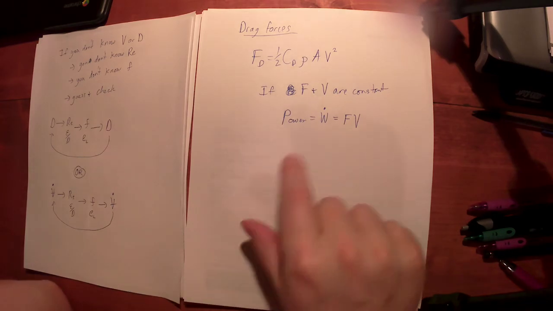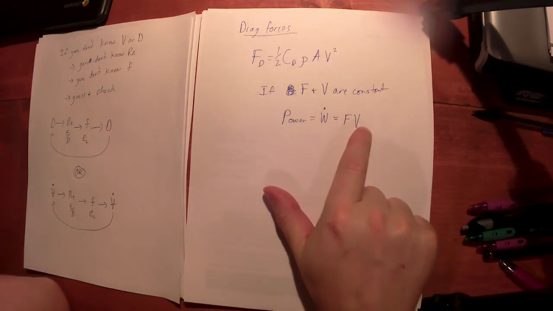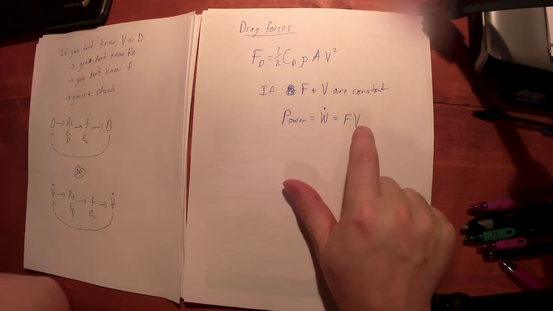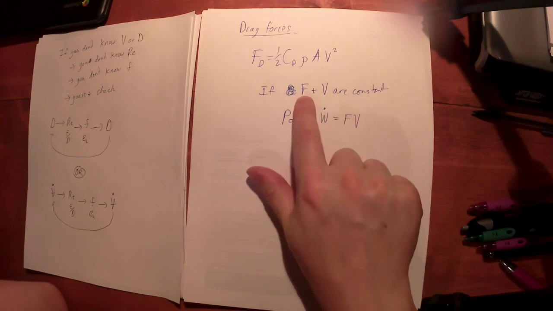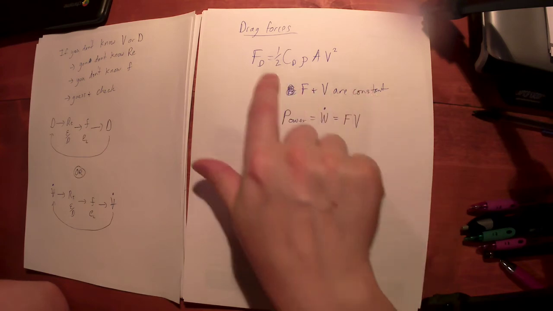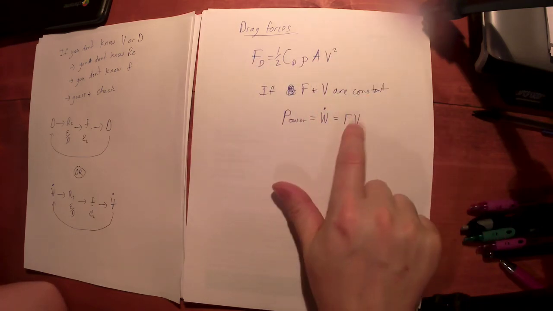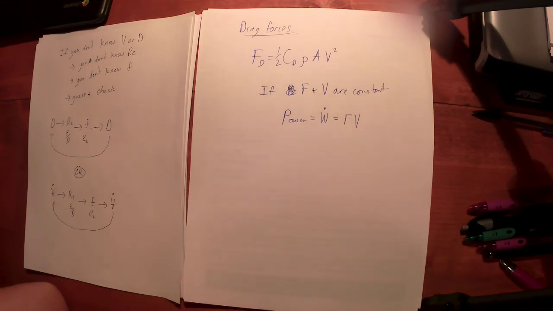Because work, or energy, is force times distance. Power, which is a work rate, is force times distance per time. So if I've got a drag force and a constant speed, then the power is simply equal to the product of force and speed. Okay, so just be aware of that.